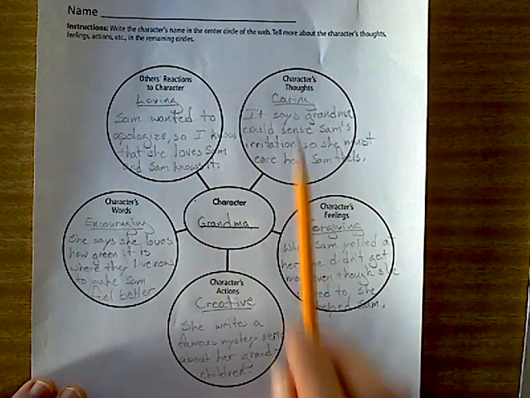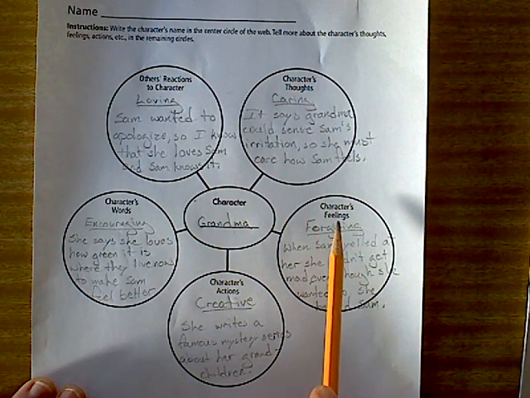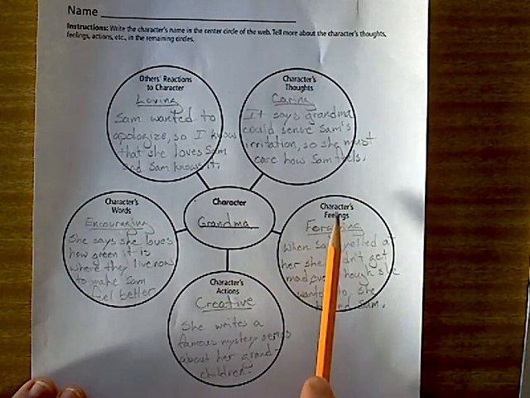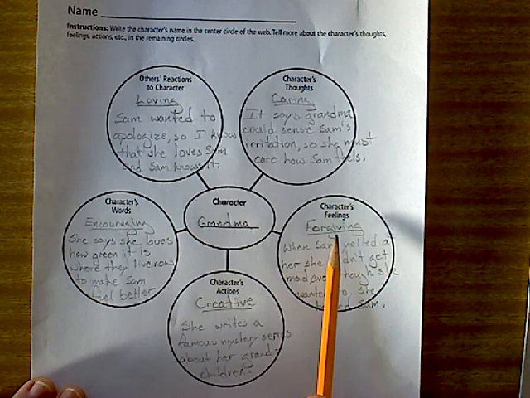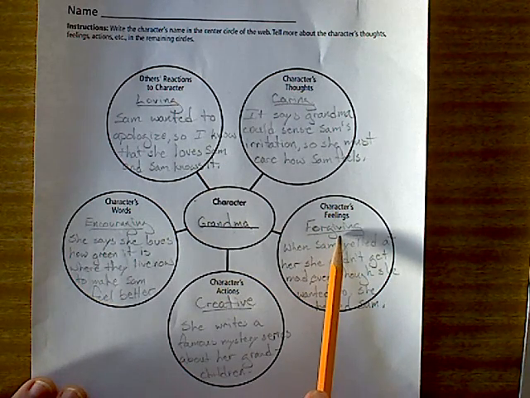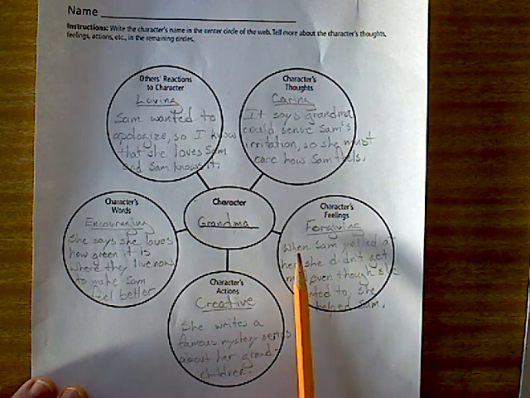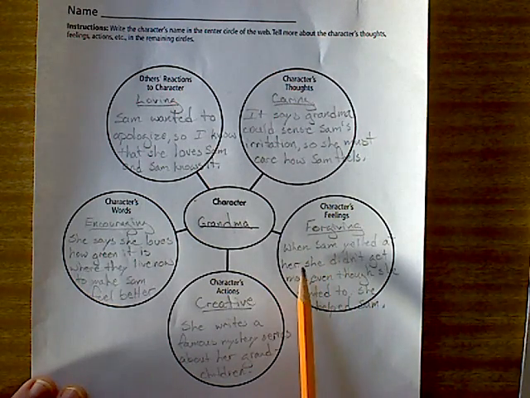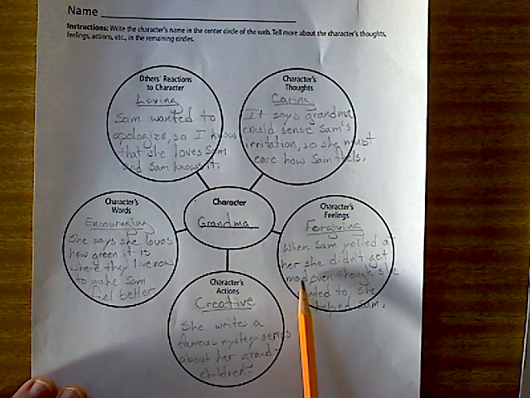Now, their thoughts and feelings sometimes are hard to get to, but you can come up with a character attribute for them. Now, I said that she was forgiving, and here's how I got to the fact that she's a forgiving person. When Sam yelled at her, she didn't get mad.